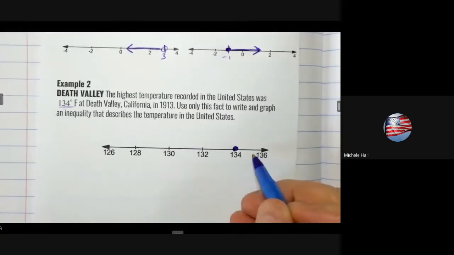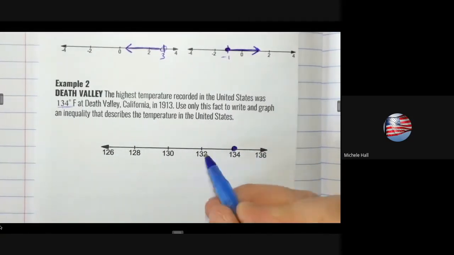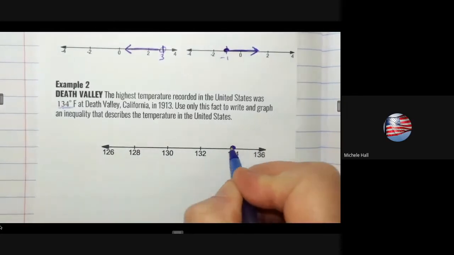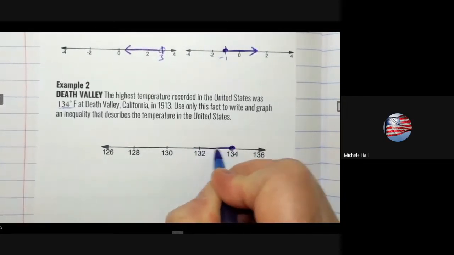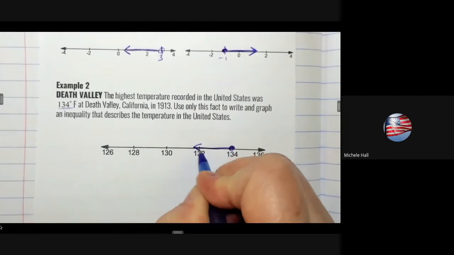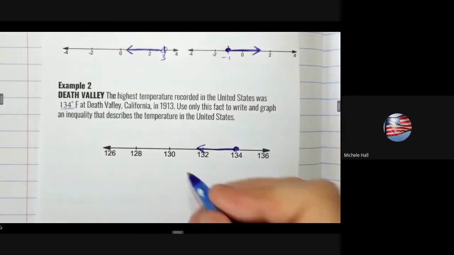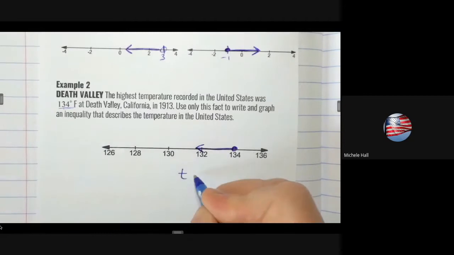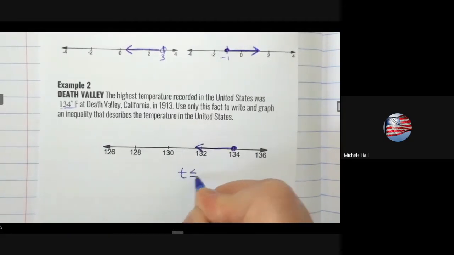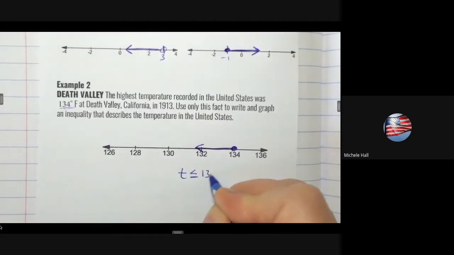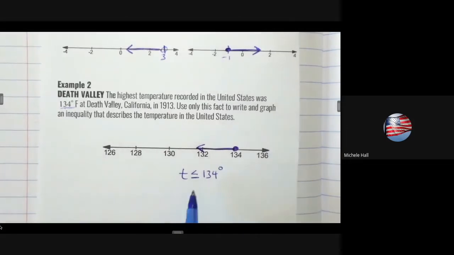Would it be 135? No, it is less than that. That is the high. So that means everything less than 134. You would say that the temperature is less than or equal to 134 degrees. The small part, the closed part, is next to t, so that makes t less than or equal to 134.